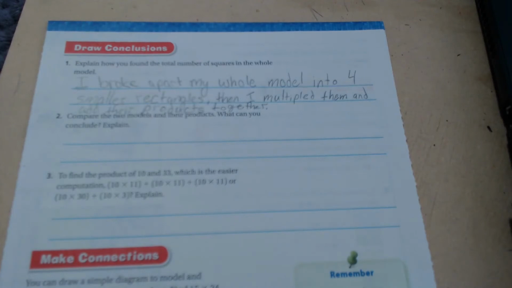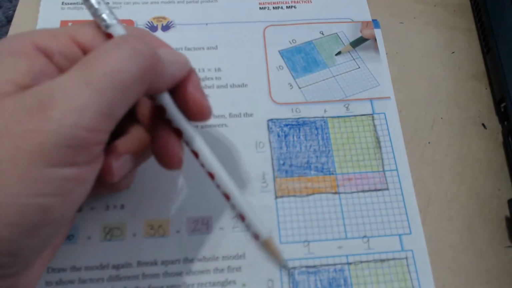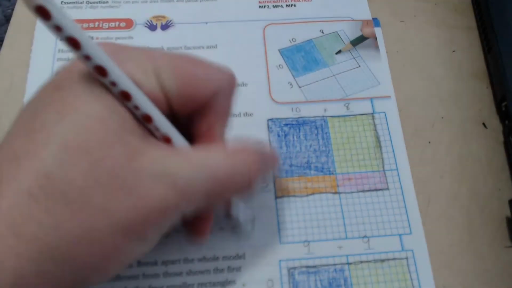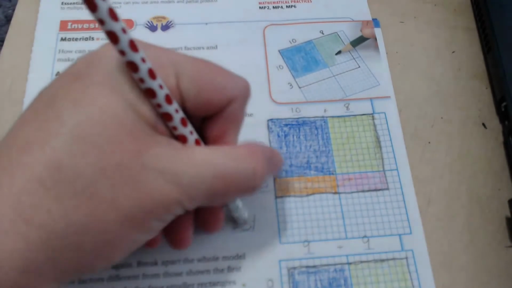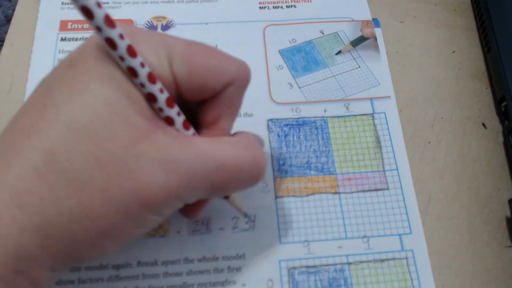Compare the two models and their products. What can you conclude? So let's think about that for a second. I'm going to go back to this page and let's just think for a second. So in the first one, I broke it into tens and ones. The second time, I broke it into 2 factors and multiplied. But both times, whoops, I got this answer wrong. Both times, we got the same answer. The only time I got the answer wrong is when I added wrong. So both times we got the same answer.